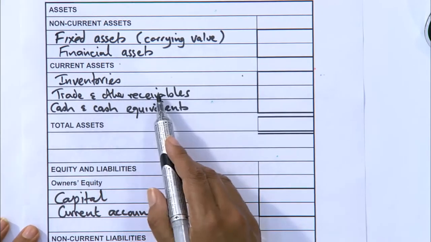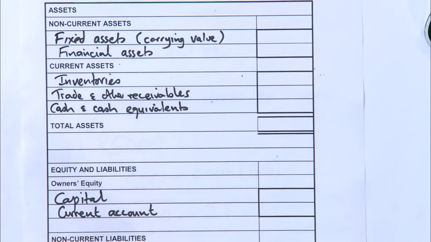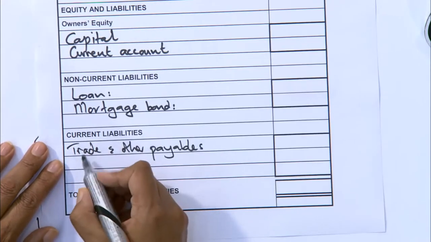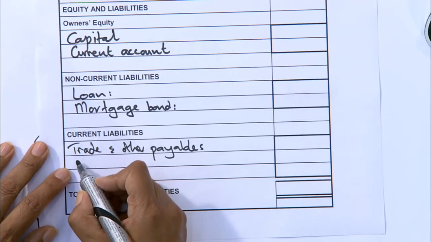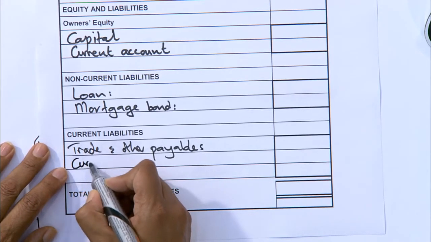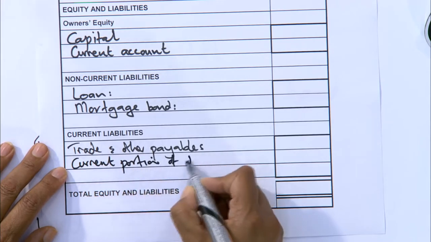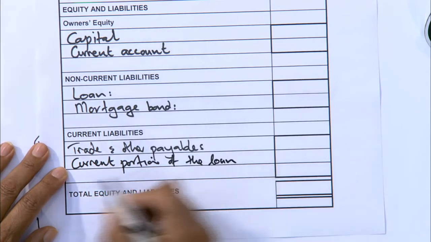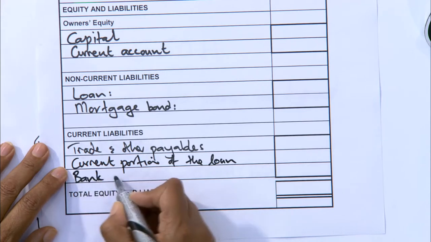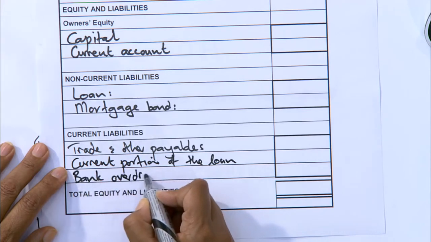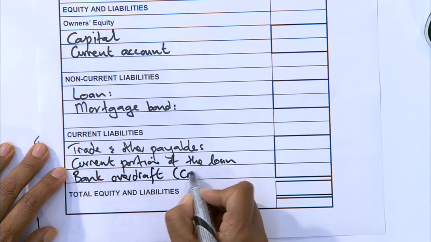Other receivables is things like prepaid expense and accrued income. That is what you must also remember. And then I can also have my short-term loan or my current portion of the loan. And I can have my bank overdraft if bank is a credit balance.